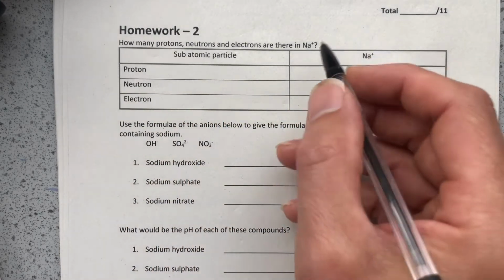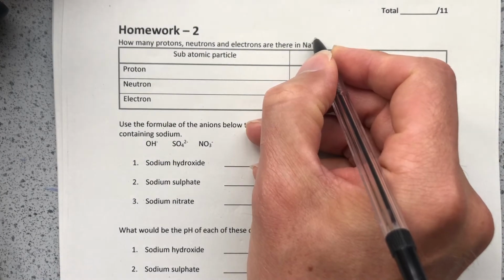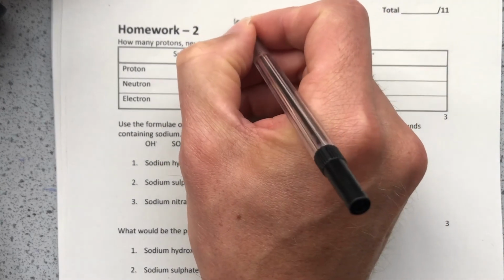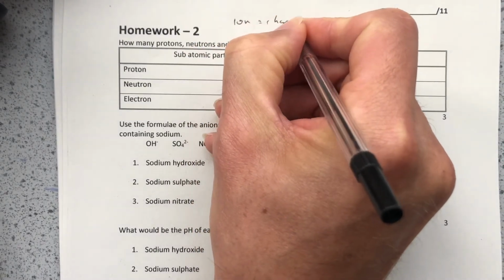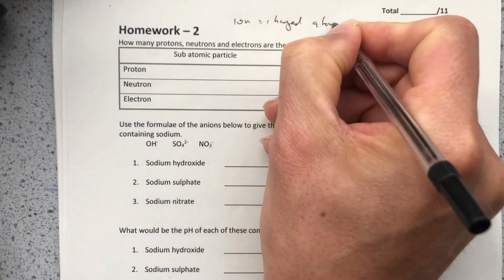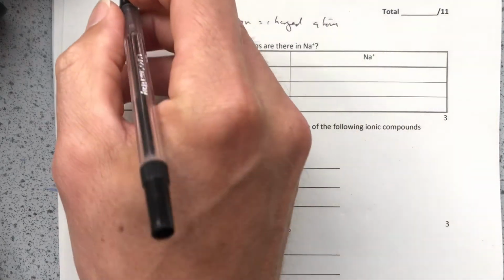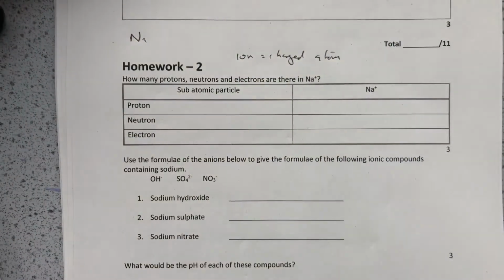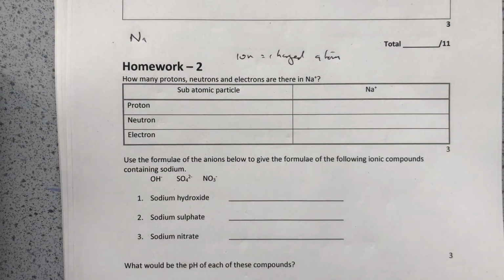Okay. So this is a tricky one, isn't it? Because it's the ion. An ion, if you can't remember, is a charged atom. Okay. So if this question were how many protons, neutrons, and electrons are there in sodium, say, then that would be easier because what you've got to do is go to the periodic table.